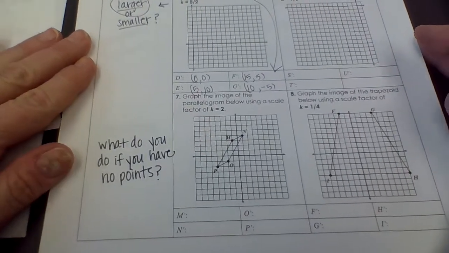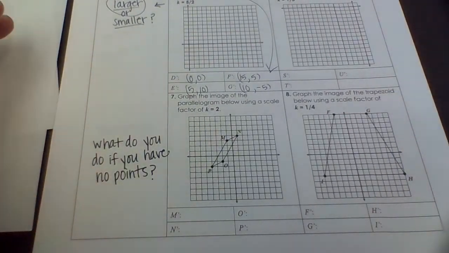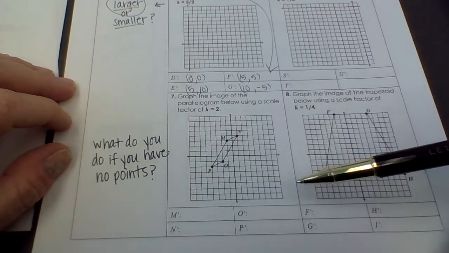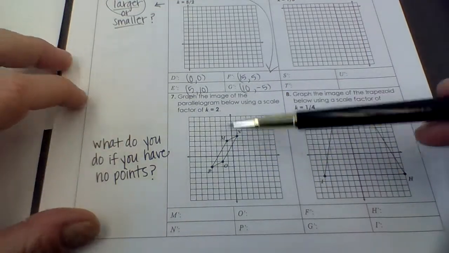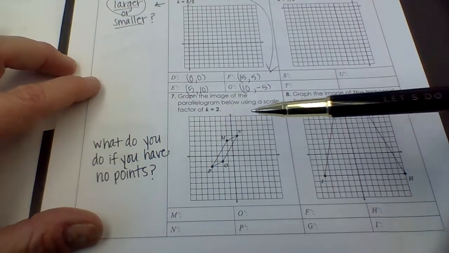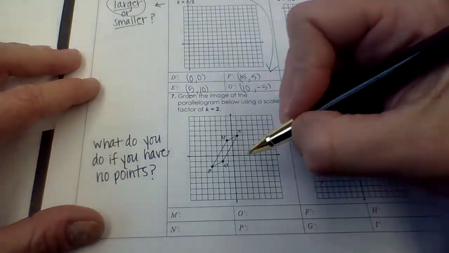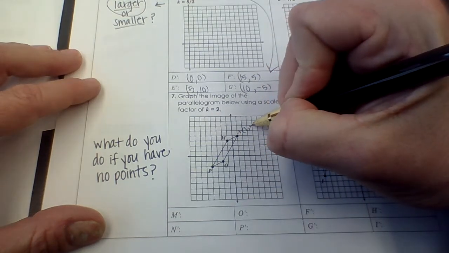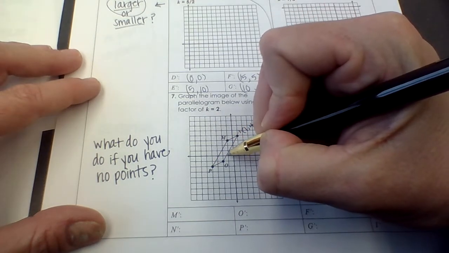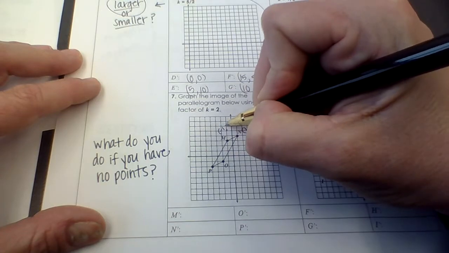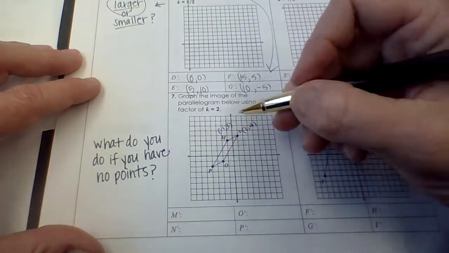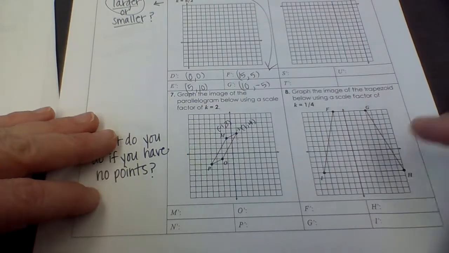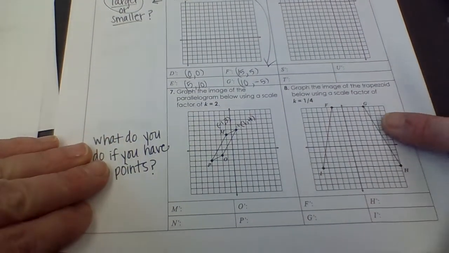All right, what do you do if you have no points? Okay, so you actually have to get the ordered pairs. If they give you a graph and say the scale factor is 2, the best thing for you to do is write the ordered pairs down. So 1, 1, 2, 3, 4. That's the point 1, 4. This is negative 1, 1, 2, 3. And so forth. And then just multiply everything by 2 and get your answers. Same thing here, but to multiply by a 4th.